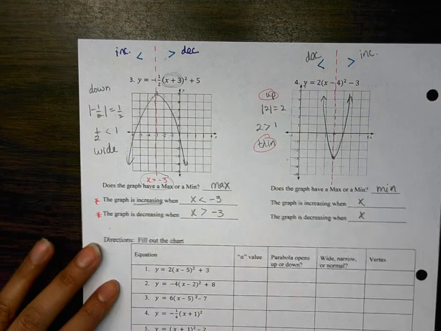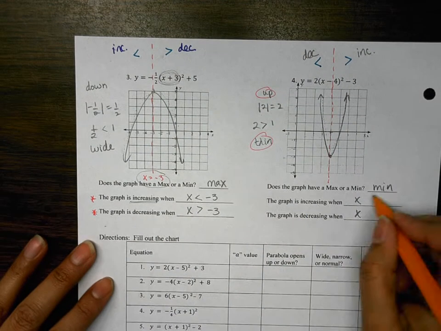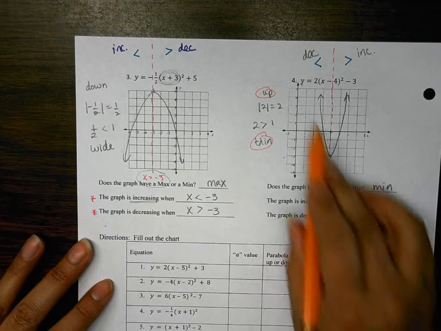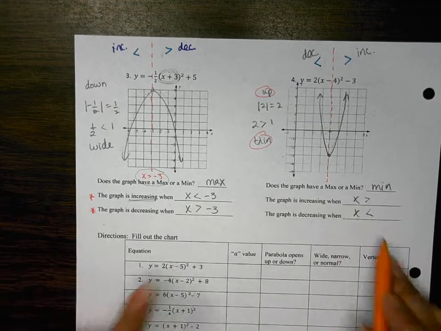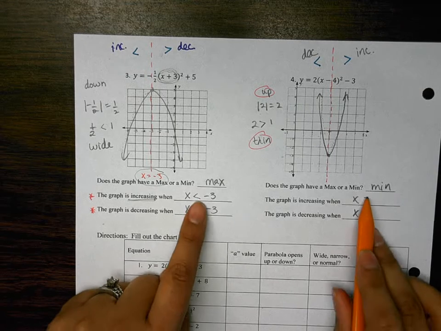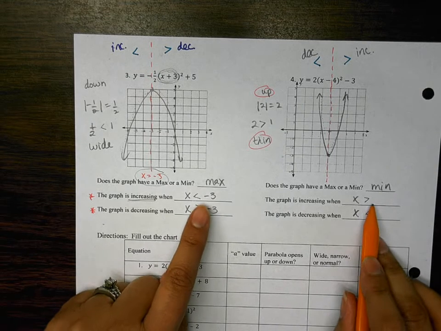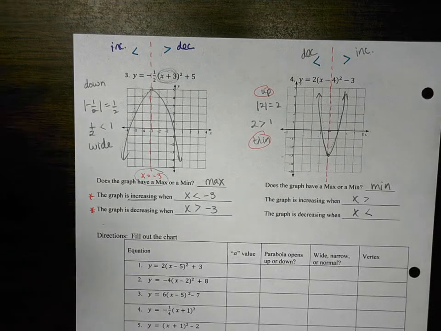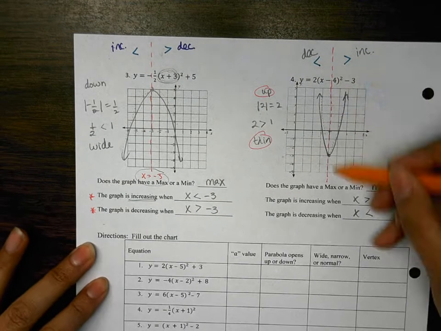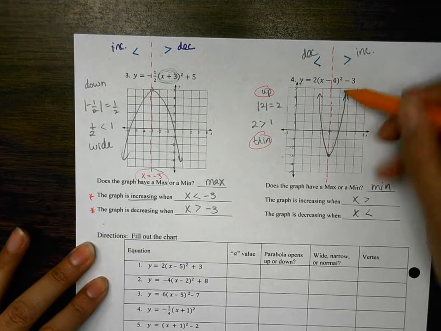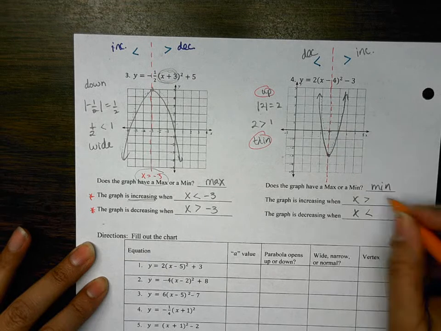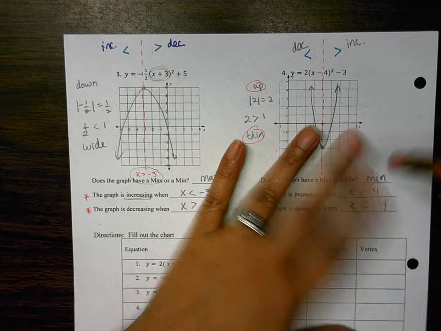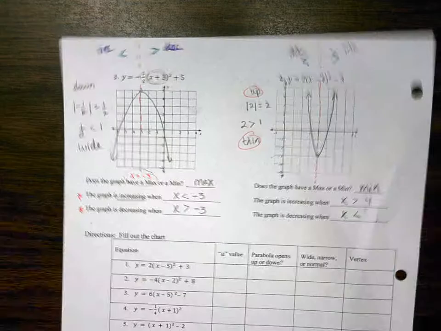Okay, increasing is the right half, that's greater than. Decreasing is the left side, that's less than. Did these signs flip around? Yes, so you can't remember them, you have to look at the graph. Please stop and listen. What is this x value at which it changes from decreasing to increasing? 4. X is greater than 4, x is less than 4, not negative 4. And no equal bar. Any questions?